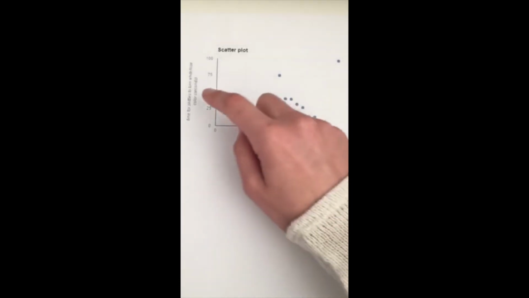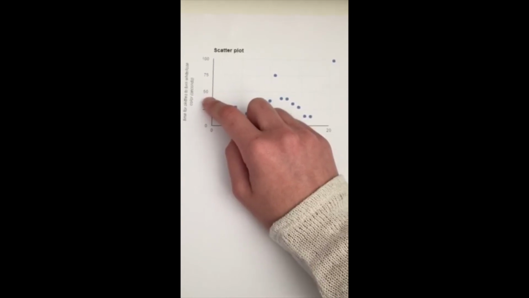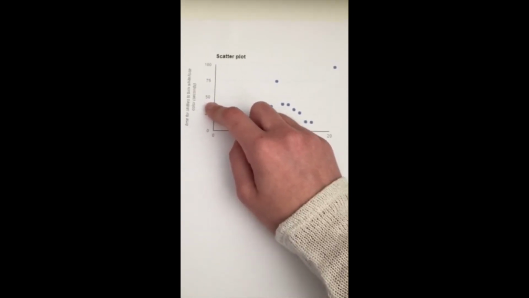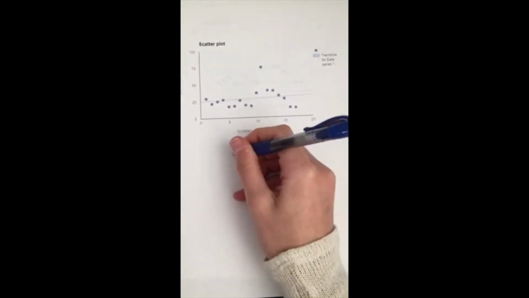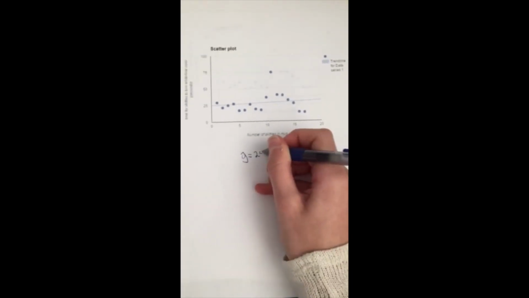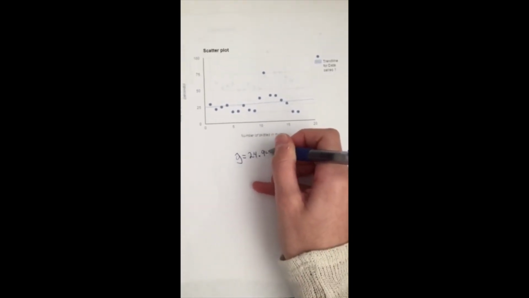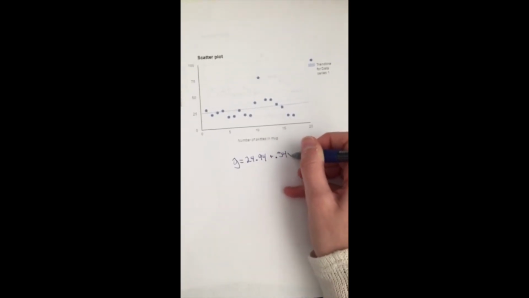The y variable, or the response variable, is the time for the Skittles to turn white or completely lose their color, measured in seconds, so it is plotted on the y-axis. To make the relationship between the two variables easier to see, we can use a least squares regression line, as shown here. The equation for this least squares regression line is predicted y value equals 24.94 plus 0.34x.